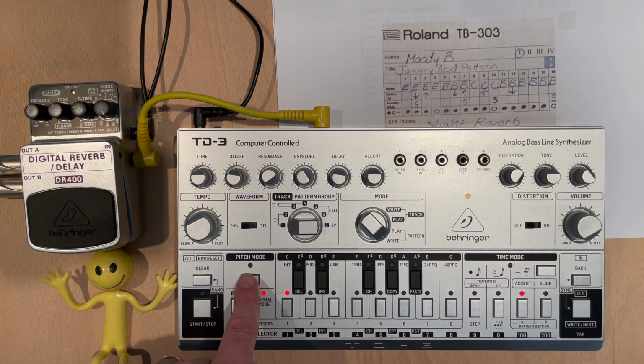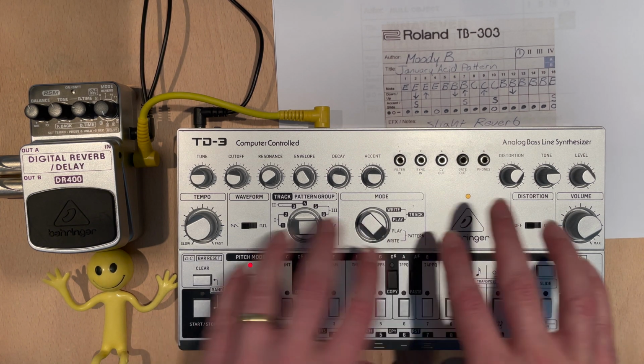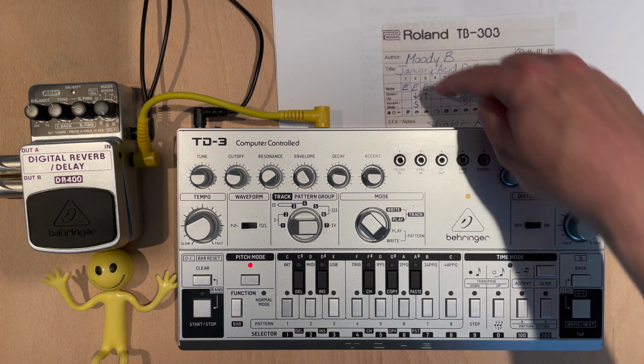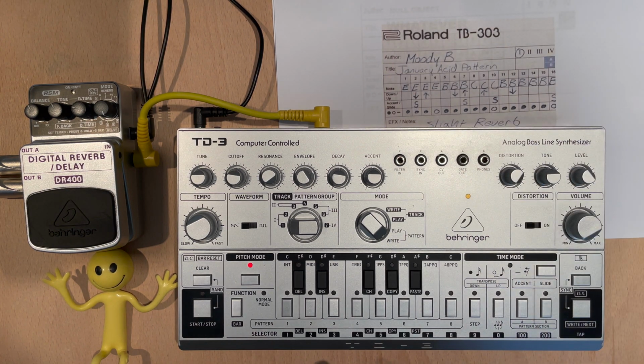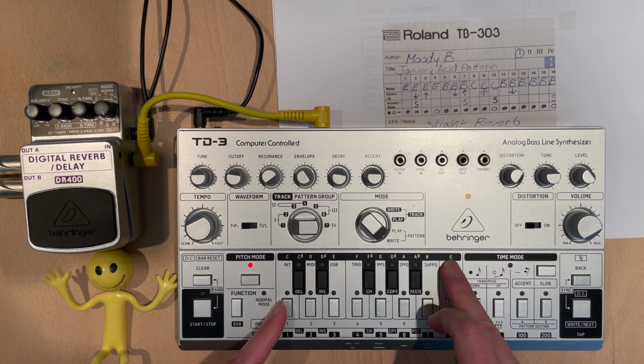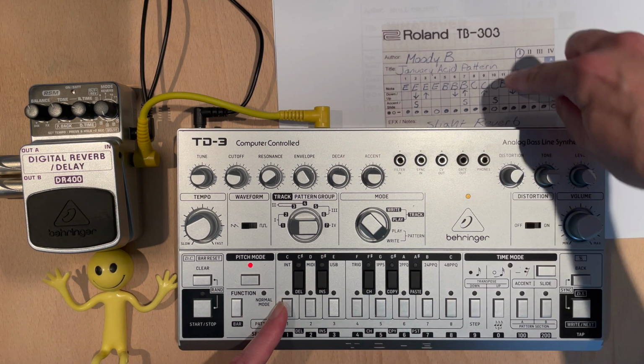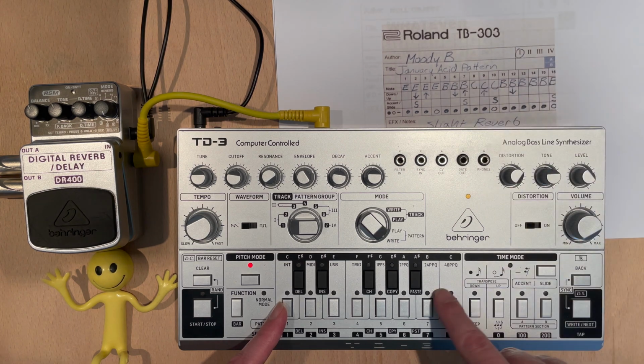So I'm going to go into pitch mode. So I press that, the LED is lit under pitch mode. So now I know we're in pitch mode. I can then type in these notes using these 13 keys here, which look a bit like a piano keyboard, just one octave. Goes from C to C. The upper C, it usually is written with a little apostrophe next to the letter.